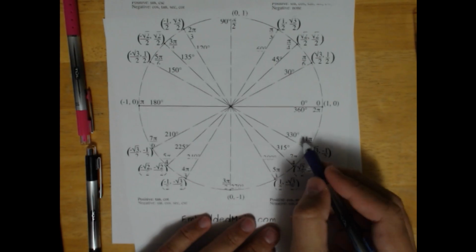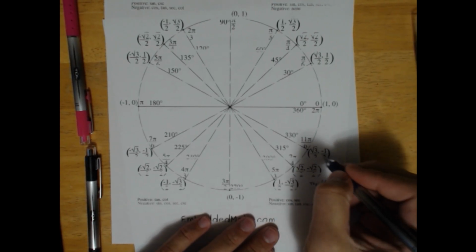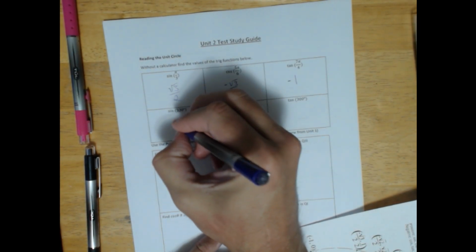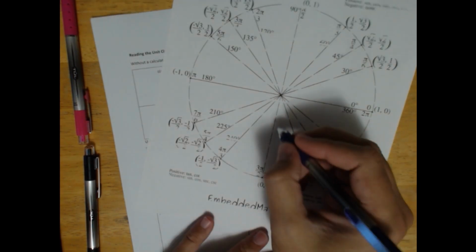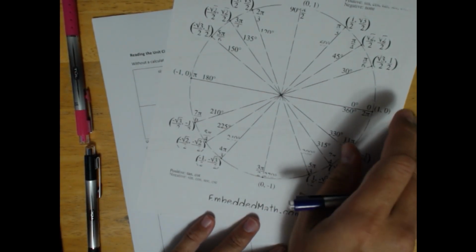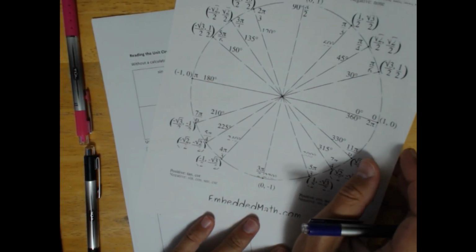And then they do the same thing, but this time in degrees. So sine of 330 degrees, right here. Sine is the y value, so we have negative 1/2. Cosine of 270. 270 is this negative y-axis.